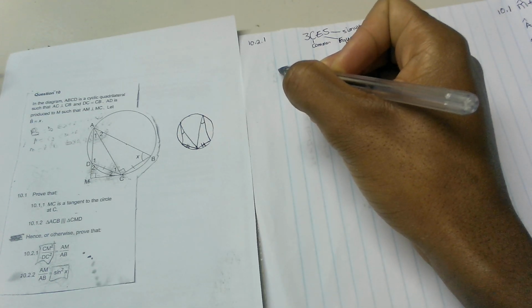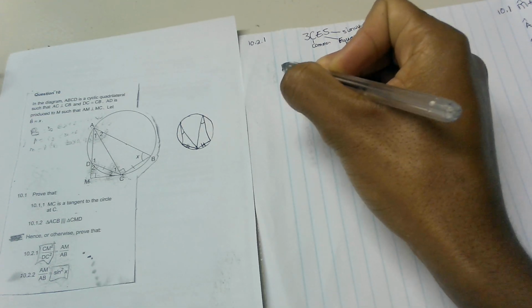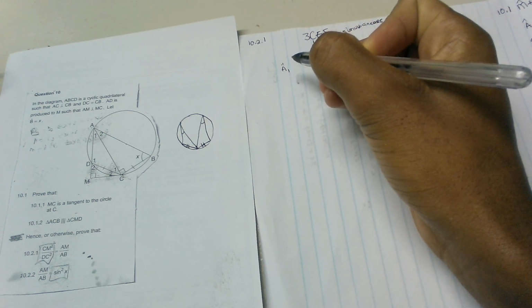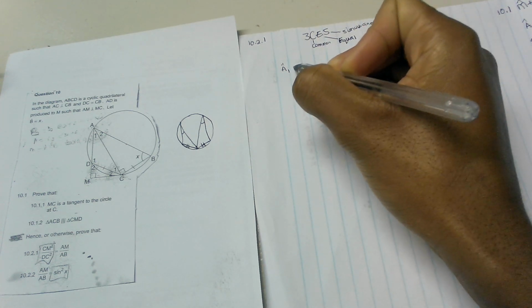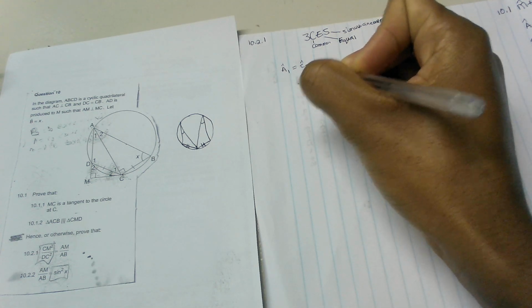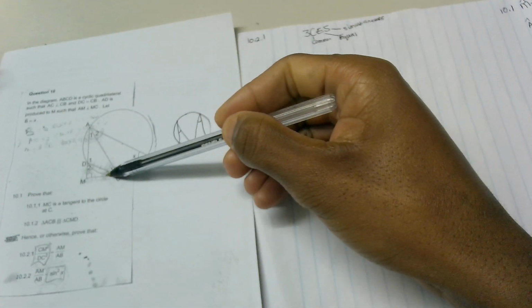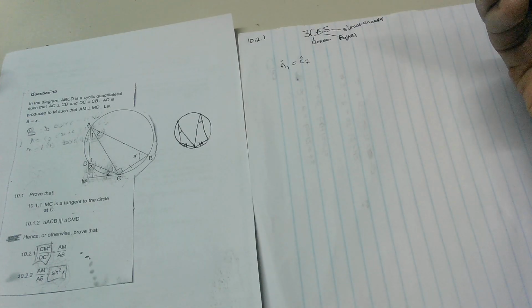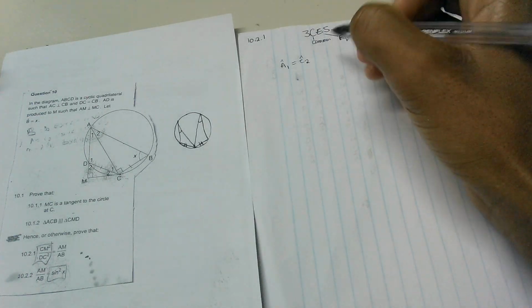We would say angle A1 is equal to what? It's equal to angle C2, which is something that we just proved.